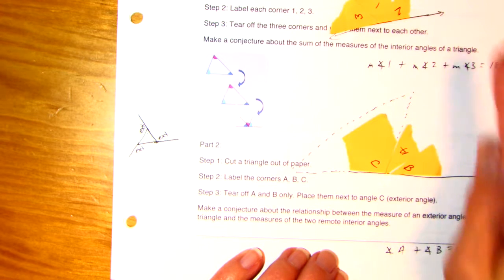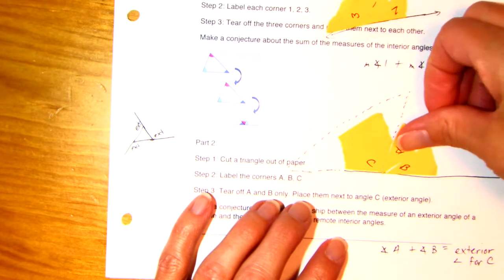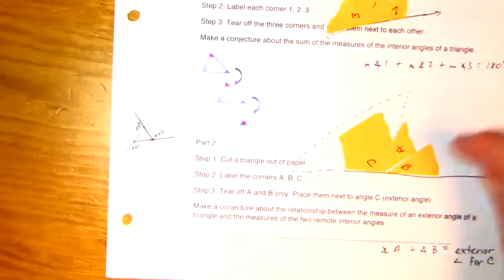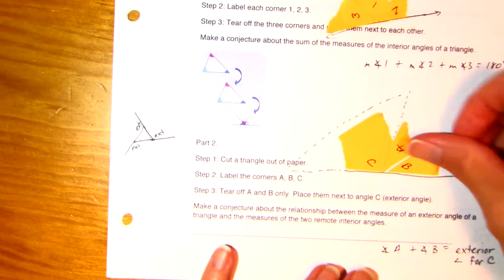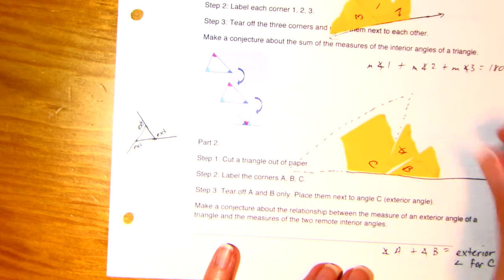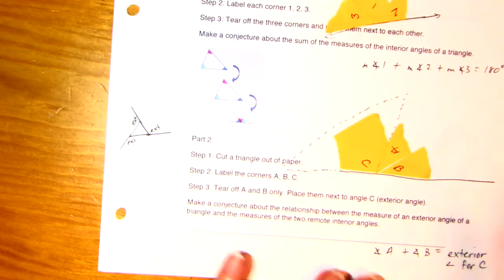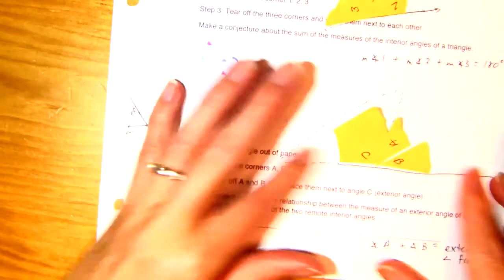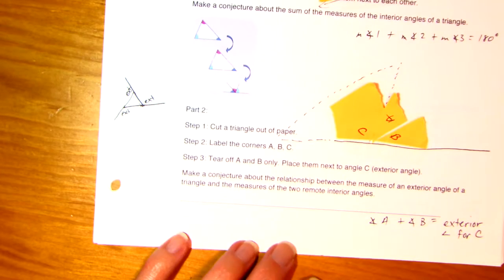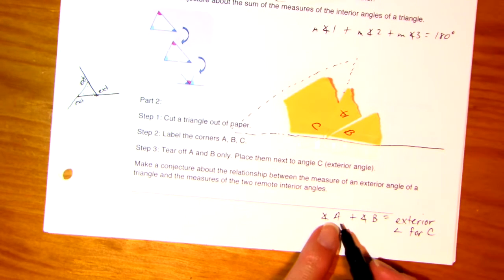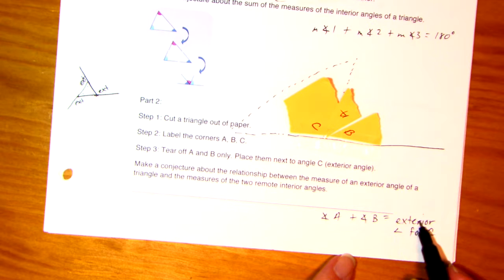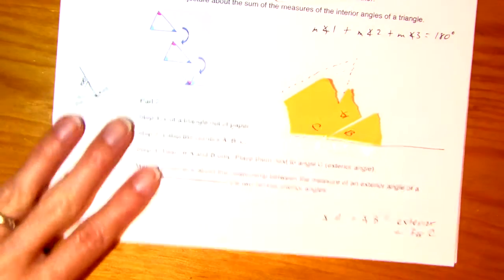I mean, it's the same idea of what we did up there, just a little twist. Okay, so that means these two angles will equal the exterior angle. So I'm going to tape that on there so I have it on there forever. So you might want to grab some Post-it notes. Follow through. Oh, look what happened with the static. Okay, so our conjecture: angle A plus angle B will add up to equal the exterior angle C. And again, that's going to come up in the future.